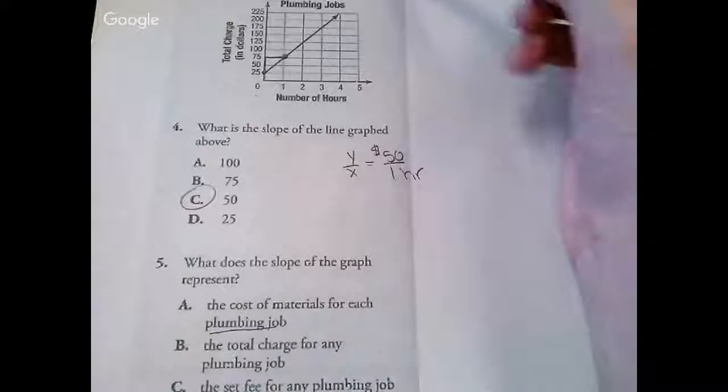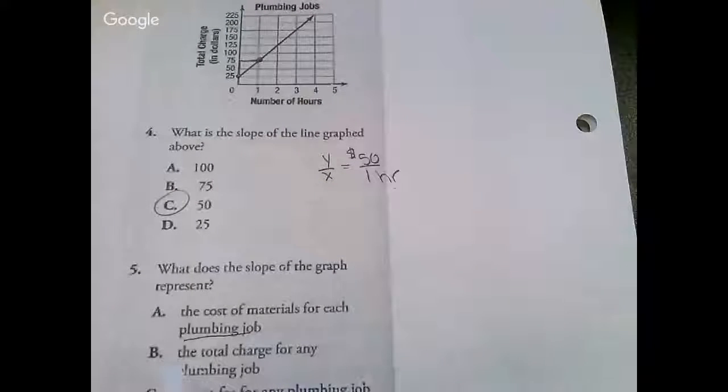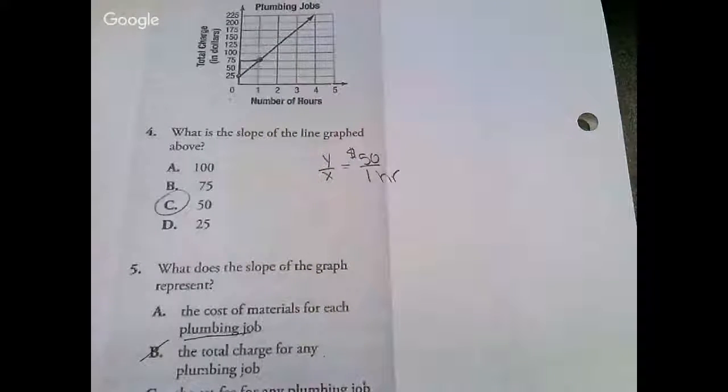Well, this has nothing to do with materials. This is talking about how much we charge. But I'm going to keep it just in case. The total charge for any plumbing job? Well, this isn't total. This is per hour, right? The set fee for any plumbing job, well, it looks like as the number of hours increases, the plumbing job price goes up. So it's not a set fee.